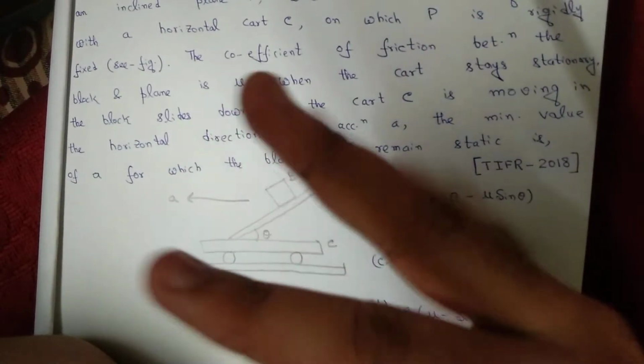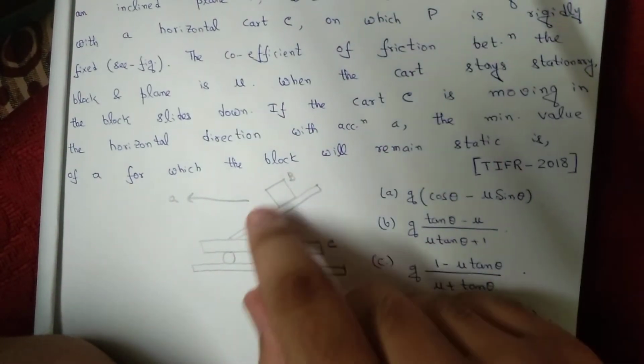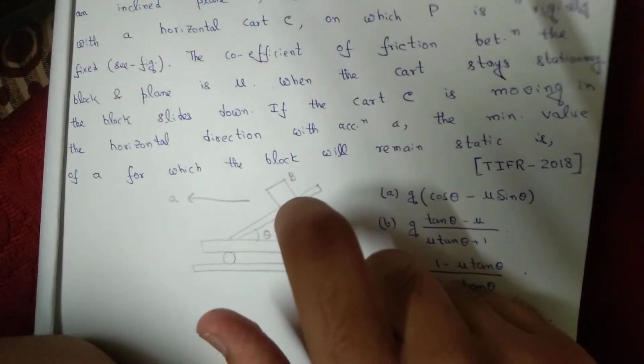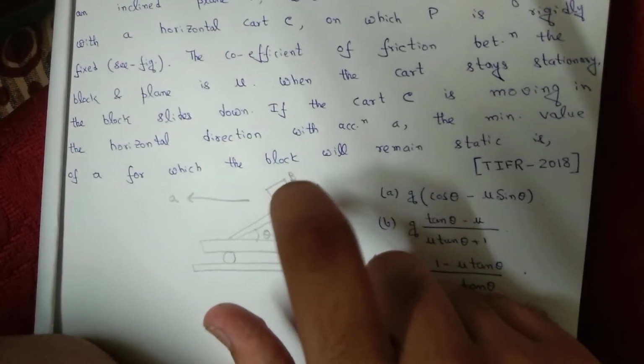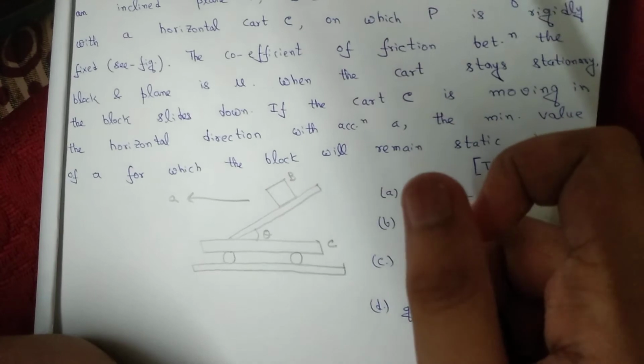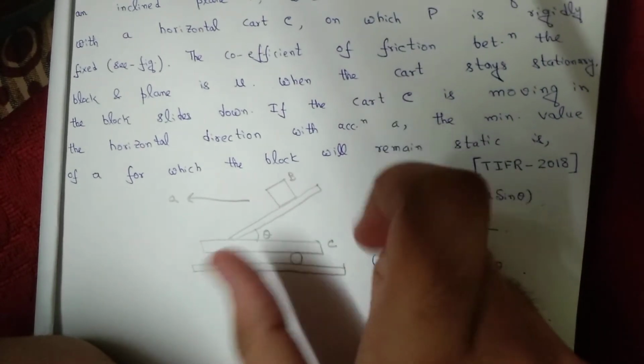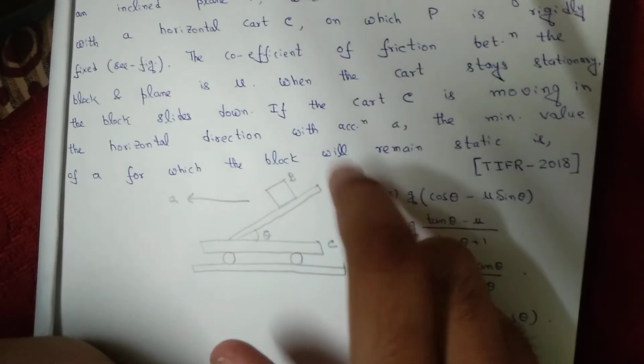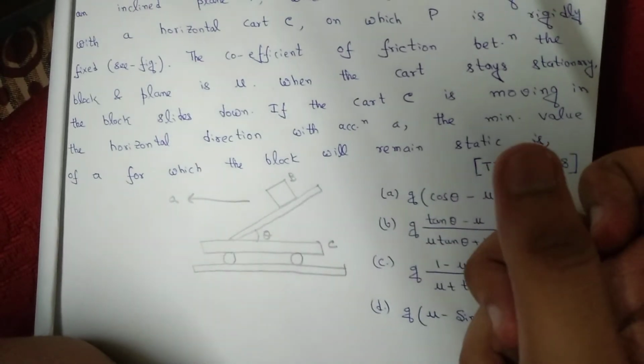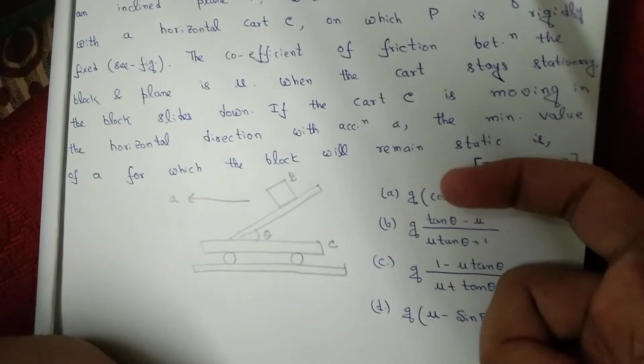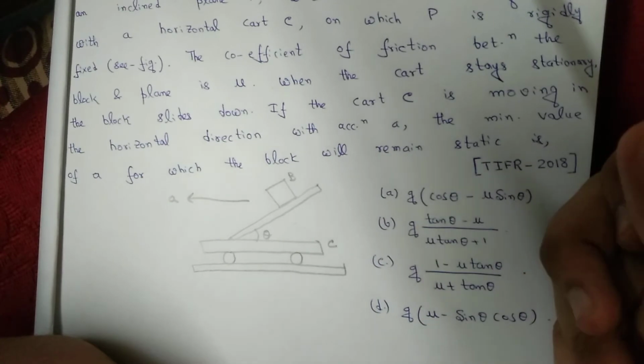So what should be the minimum amount of acceleration for which this block B is to be in equilibrium? So we need to balance the forces for which the block B stays at equilibrium. That is, we need to draw a free body diagram.